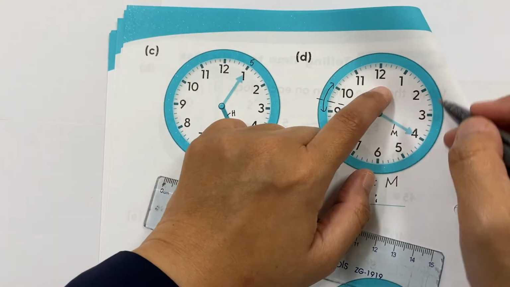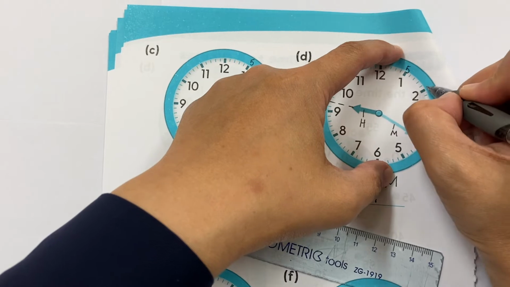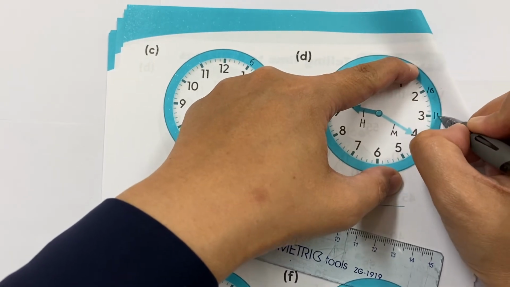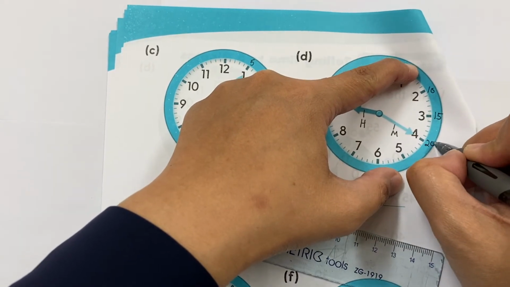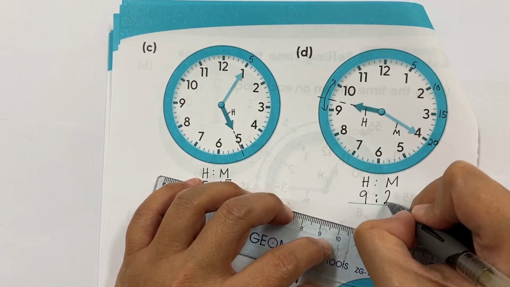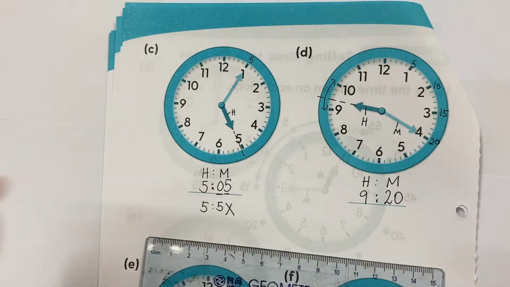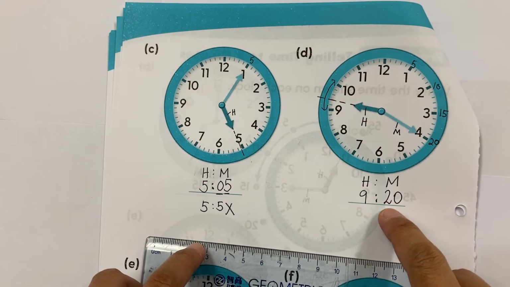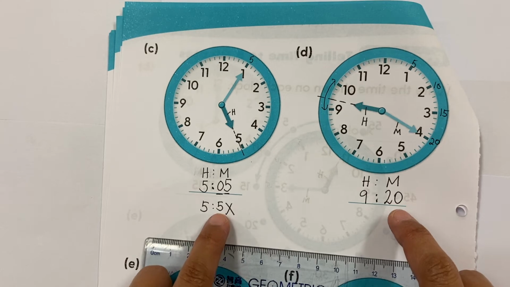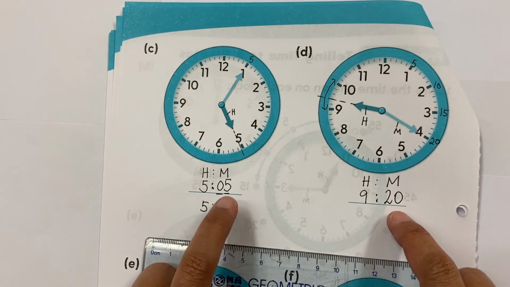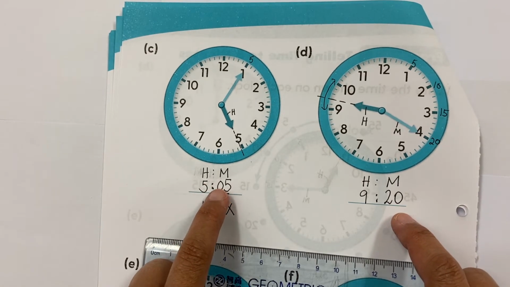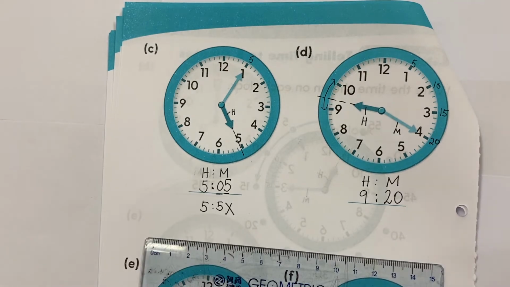How about your minute? So here is 5, 10, 15, and this is 20. So your minute is 20. So it's 9:20. Is everybody okay? Can you see that it must be 2 numbers for minute? So in this case, if it's 1 number like that, it's not correct. Okay, so you have to put a 0 and a 5. Okay? Right, let's move on to E.